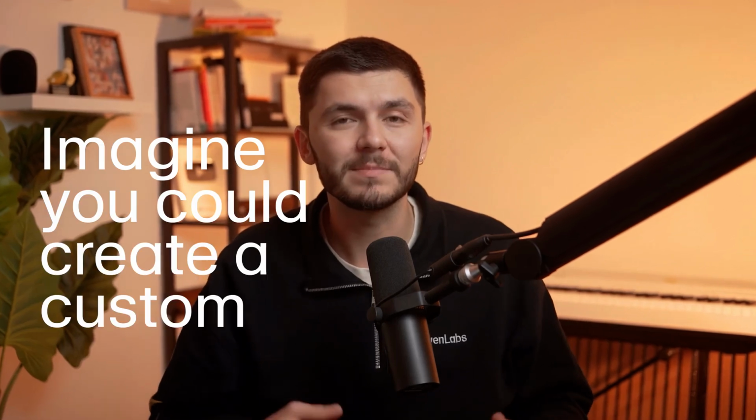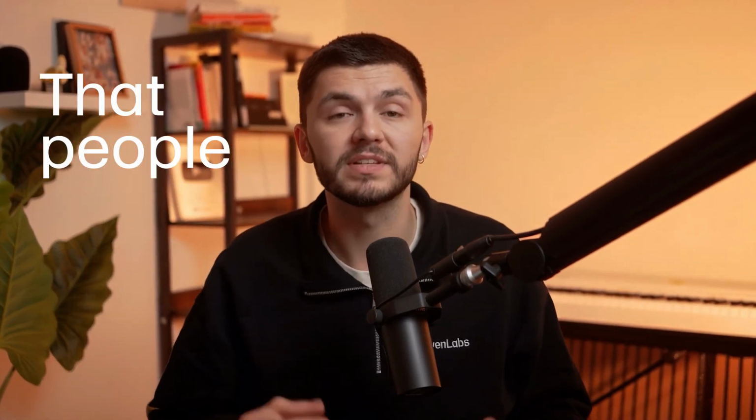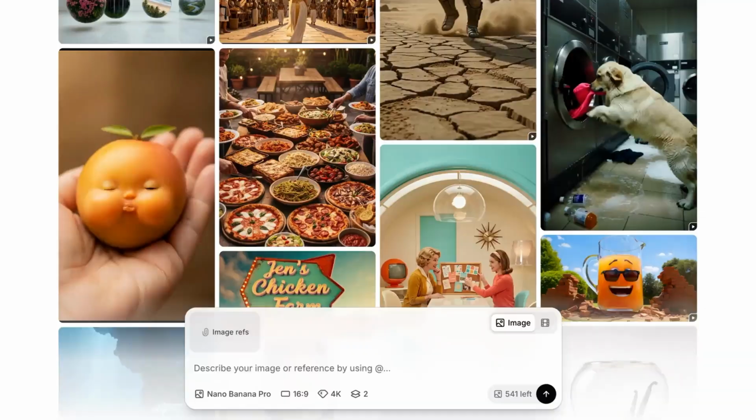Imagine you could create a custom AI avatar that looks so real that people didn't actually know it was you. Well, you can. What you just saw was a digital clone of myself that looks and sounds 100% like me. And if you didn't notice, it's because I created it using the ElevenLabs creative platform.